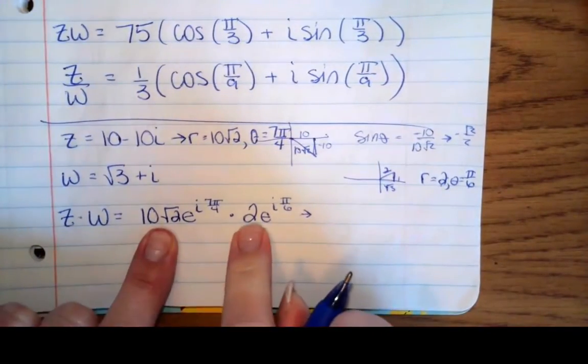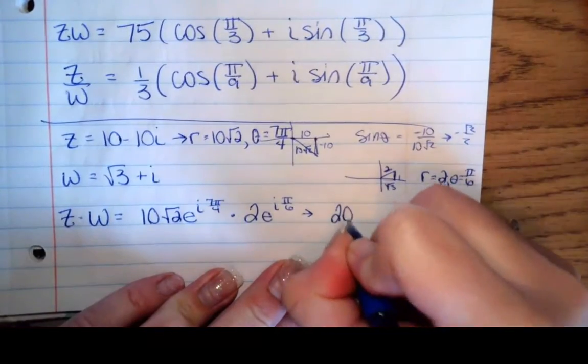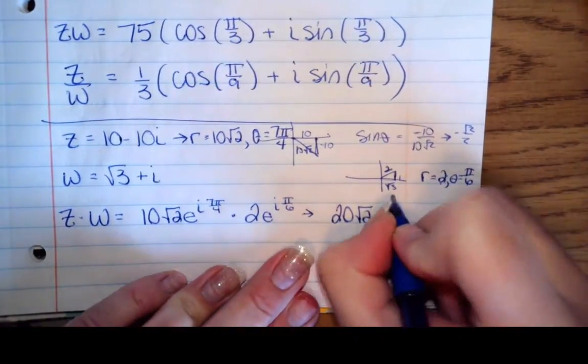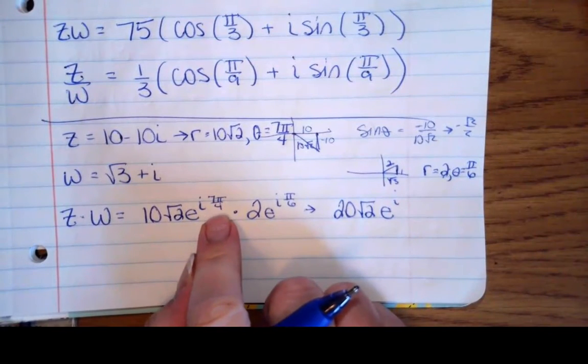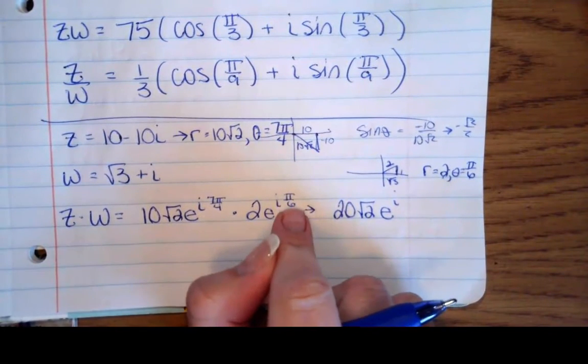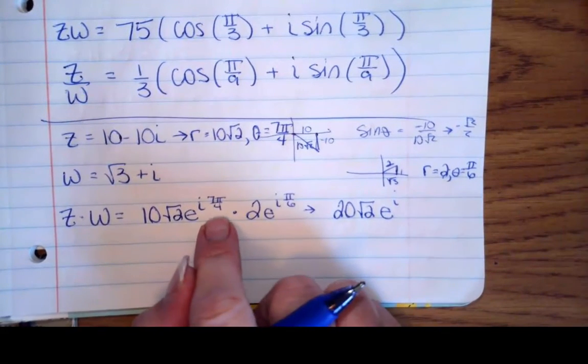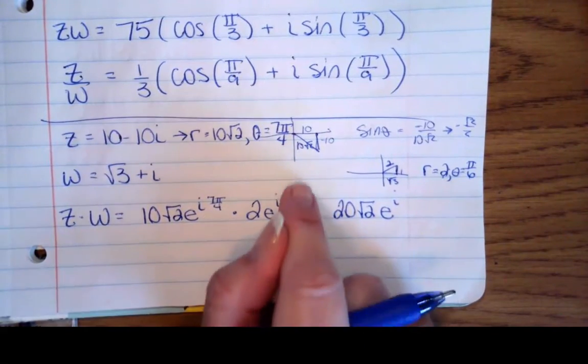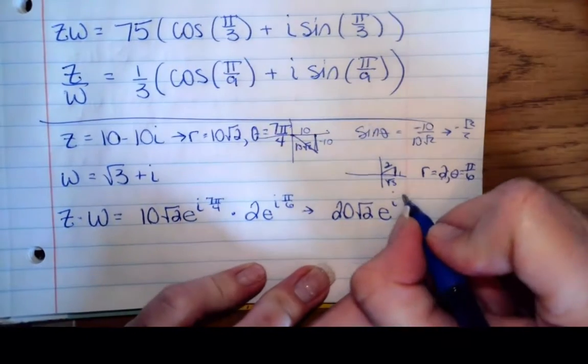So when I multiply those together, I get 20 root 2 e to the i, and then 7 pi over 4 plus pi over 6 is going to be 21 pi over 12, plus 2 pi over 12 is 23 pi over 12.